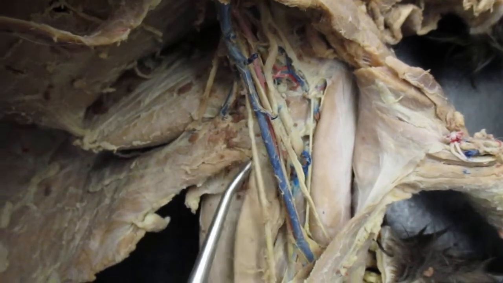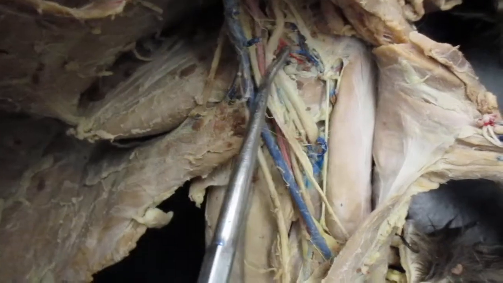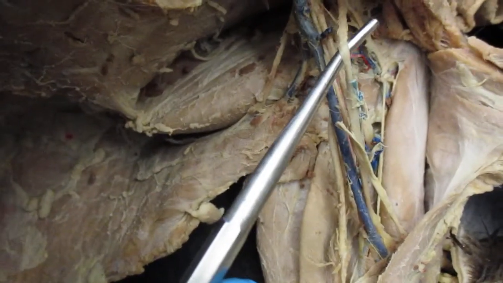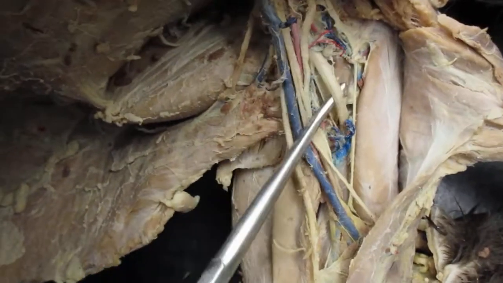Ulnar, and then you have your median right here, and then you have your radial nerve right here.